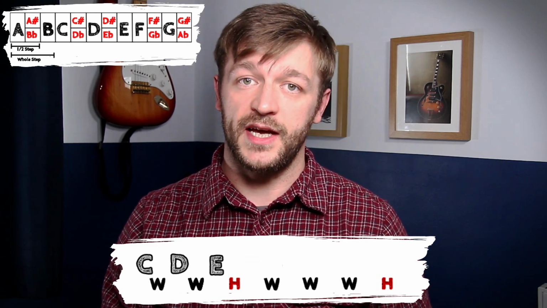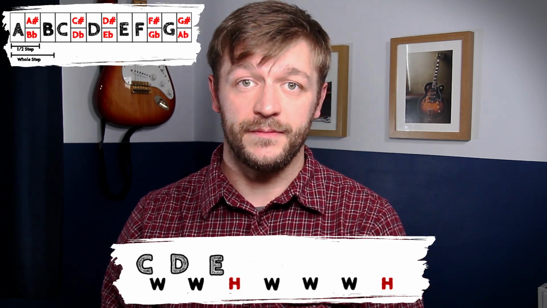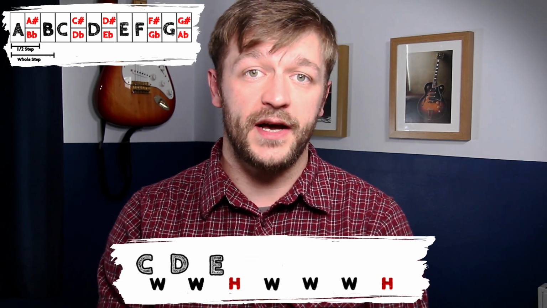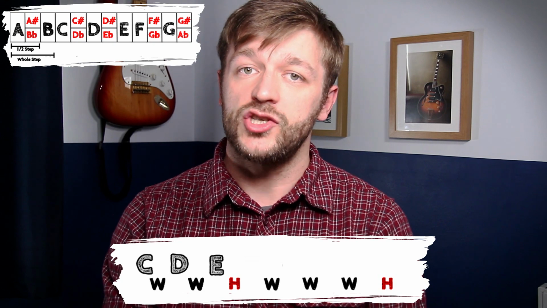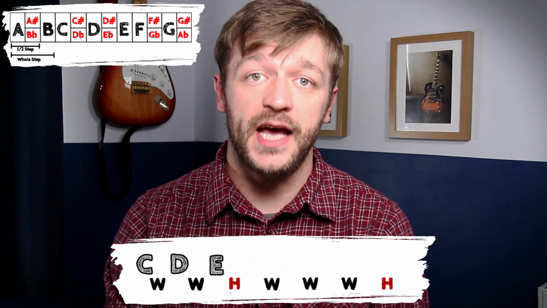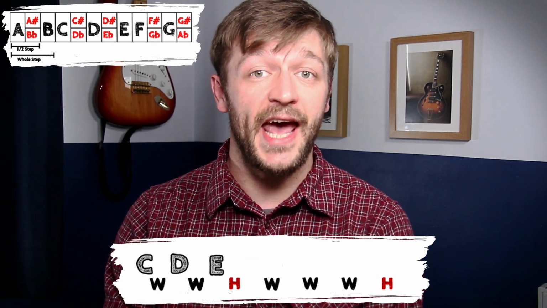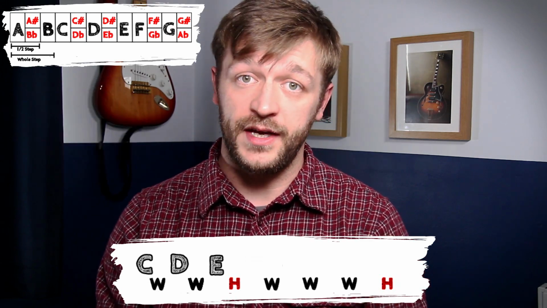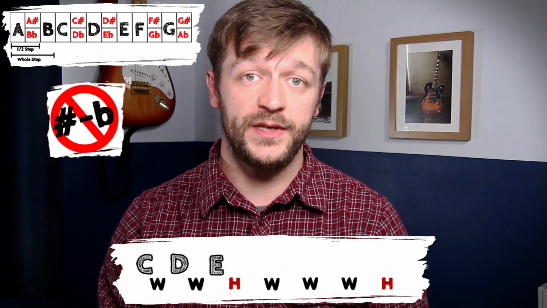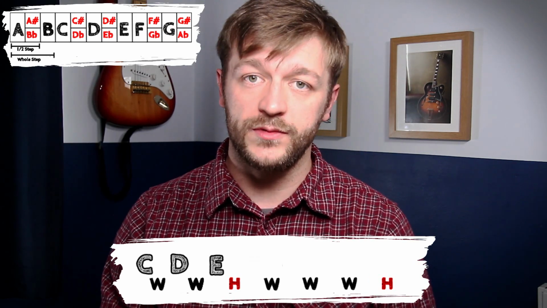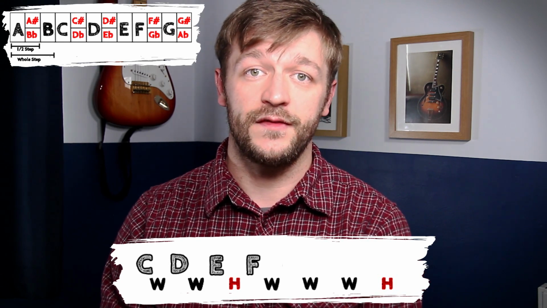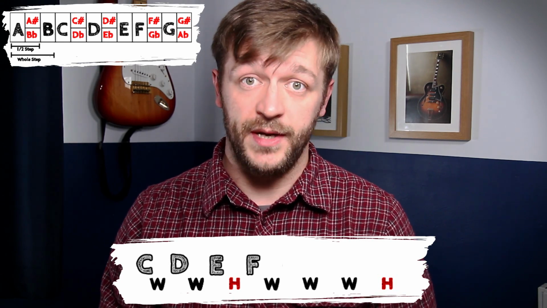So now you've got the scale as C, D, E. I hope this is all making sense so far. After E, we now need to find our first half step. If you're looking at your chromatic scale, a half step from E goes straight to F, because we don't have a sharp or a flat between the notes E and F. So now you've found your next note, which is F. We now have written down the notes C, D, E and F, and that's the start of our C major scale.